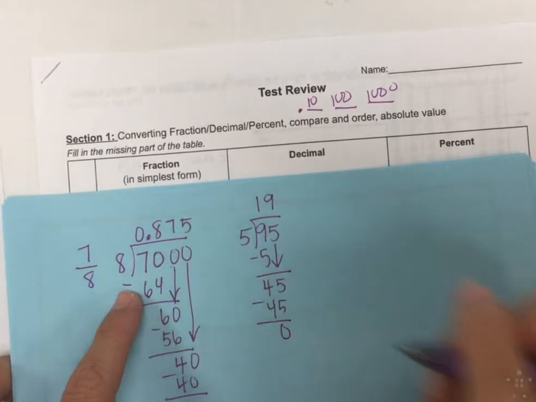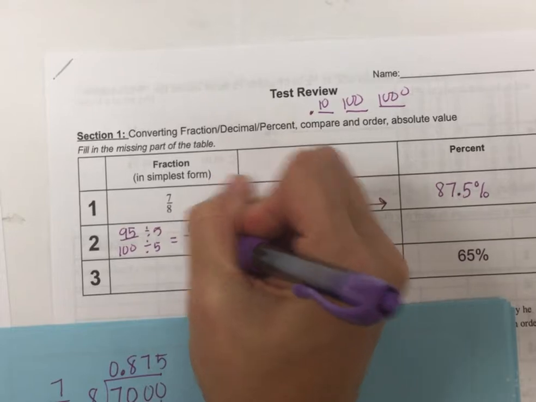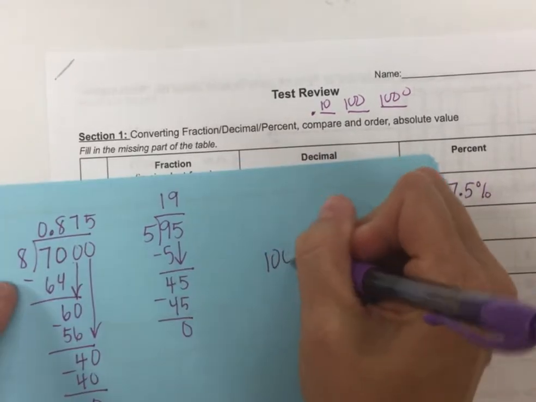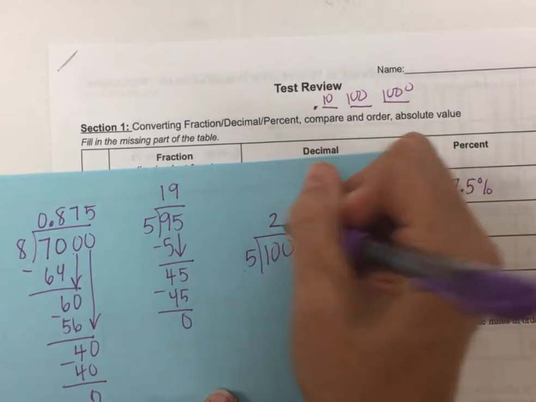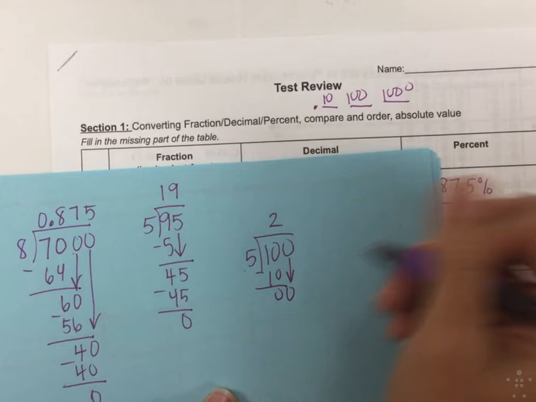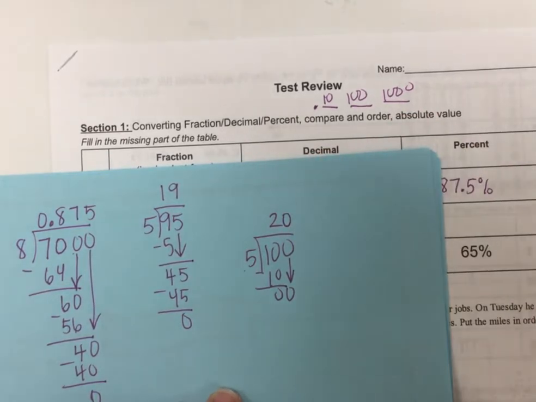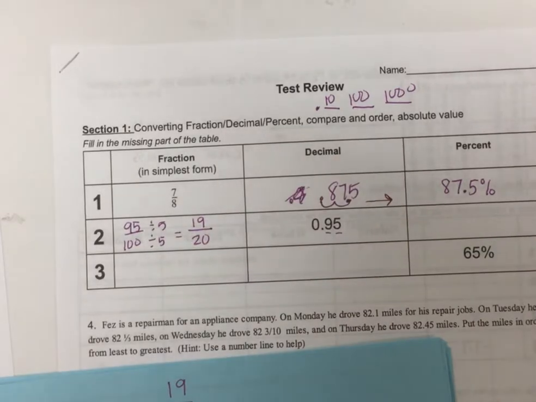And that's going to end that problem for us. So 19 is my new numerator. And then I take 100 divided by 5. Well, 5 can go into 10 2 whole times. Bring down that 0, and 5 can't go into 0, so 20, and that ends that problem. And so our new denominator is 20, and that's in simplest form.